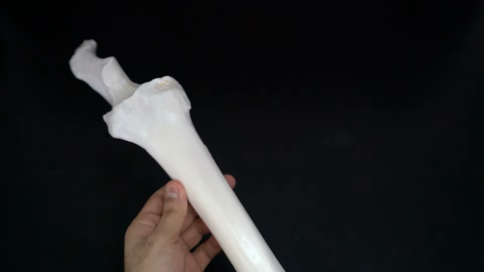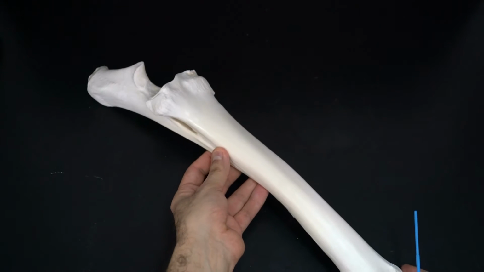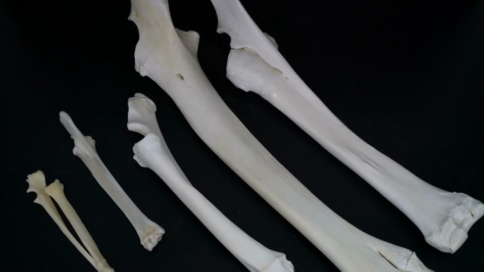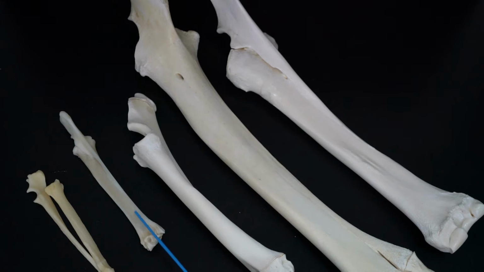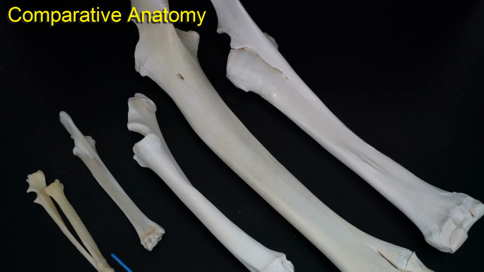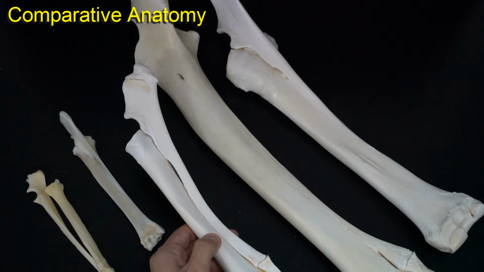And now let's move and talk about the comparative anatomy between the different animal species. As you can see here, we have the radius and ulna of the horse, the camel, the ox, the sheep, and the dog. Let's start with the comparative anatomy.